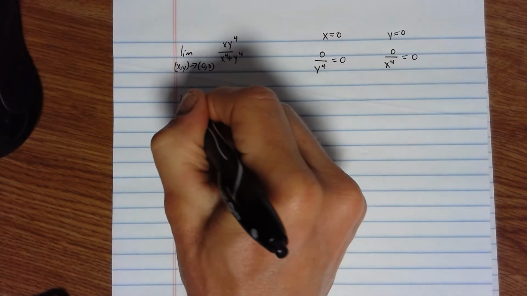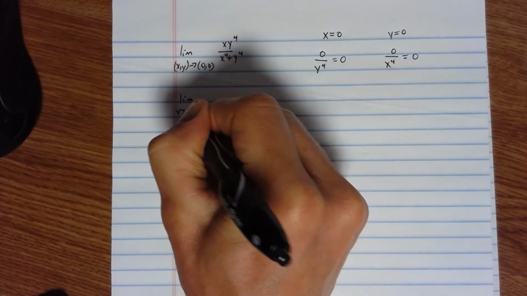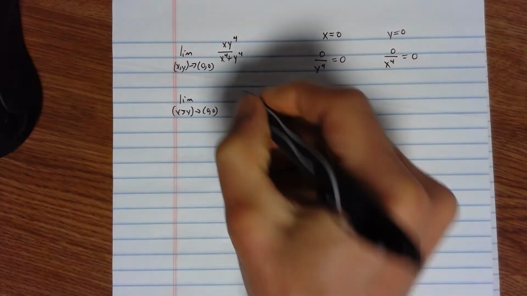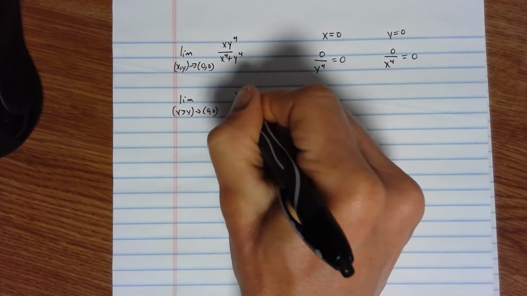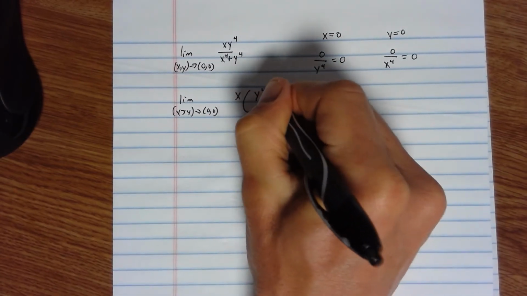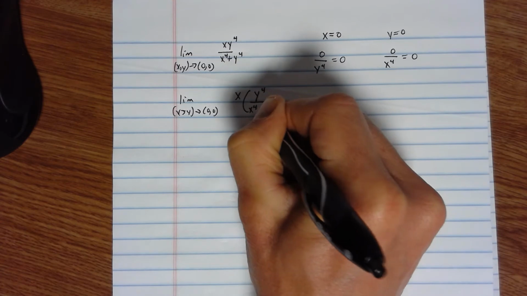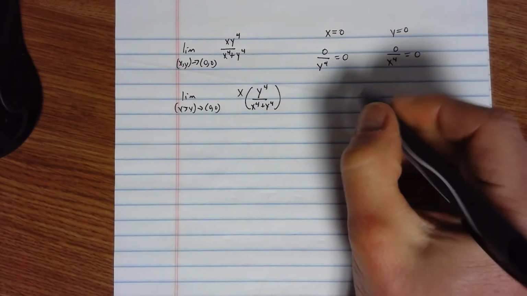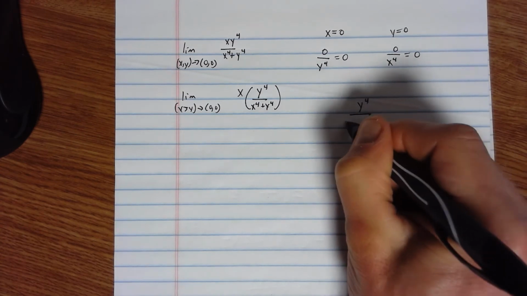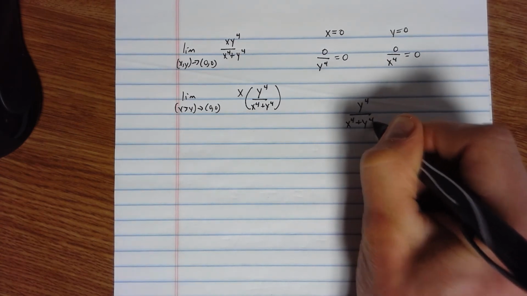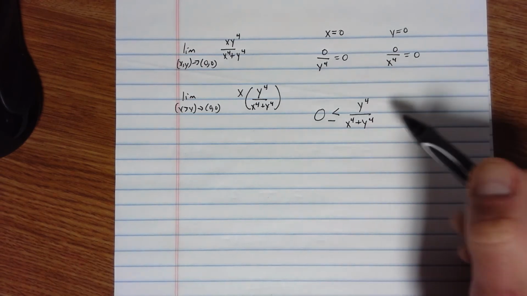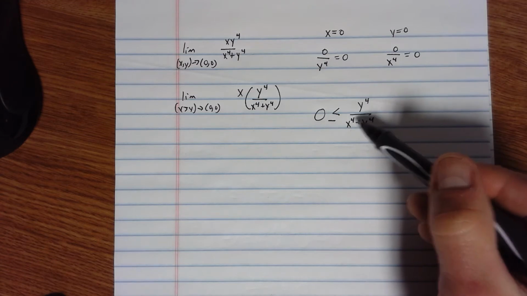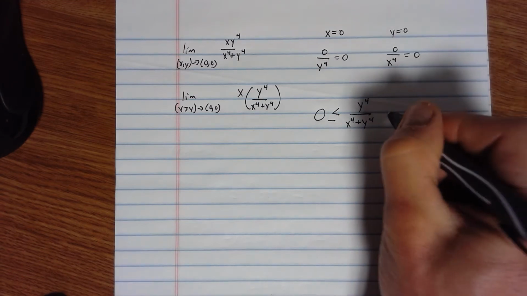So then what I'm going to do, limit as x, y approaches 0, 0. I'm going to separate, I'm just going to rewrite this x a little bit. Same expression, rewrite it like this. And the reason I'm going to rewrite it like that is because now we can say that this quantity y to the fourth over x to the fourth plus y to the fourth has to be greater than or equal to 0, because these are all raised to an even power. So positive plus a positive has to be greater than or equal to 0.